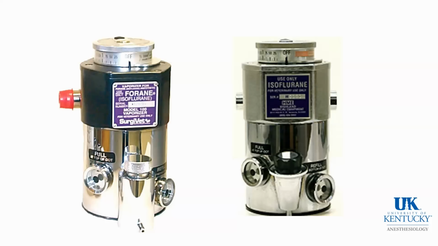These isoflurane vaporizers, both of which appear not to have key-specific fillers, are representative of the early days of these vaporizers. As you can see, one of them is labeled Surgivet, and obviously is a veterinarian product.